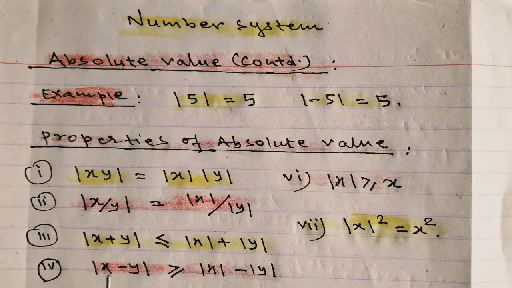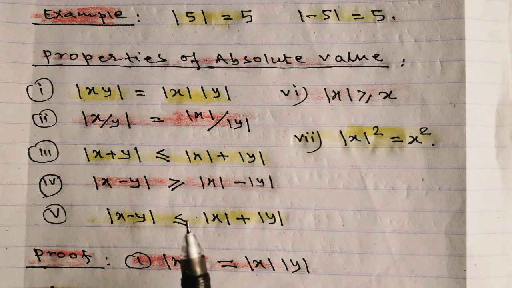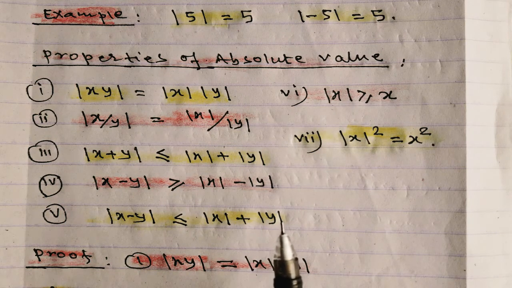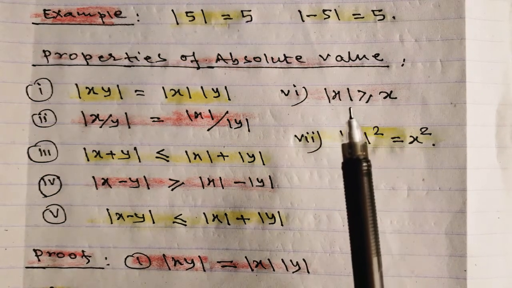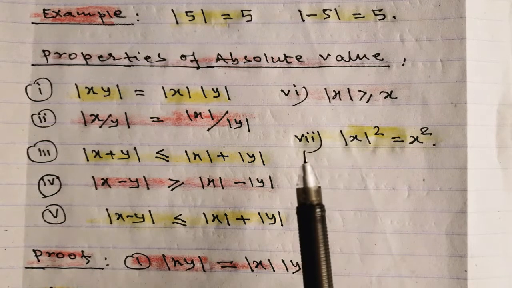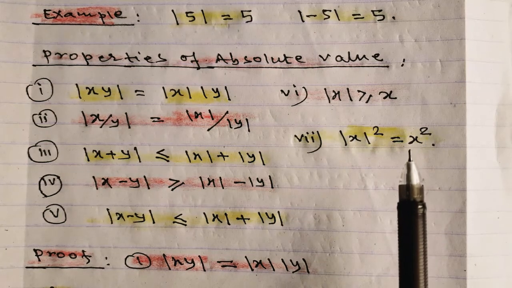The fourth property is modulus of x minus y. That means if we take the modulus of the difference of any two real numbers, then it is greater than or equal to modulus of x minus modulus of y. Property number 5, modulus of x minus y is less than or equal to modulus of x plus modulus of y. Property number 6, modulus of x is always greater than or equal to the given number x. Number 7, square of the modulus of any number is equal to the square of the given real number.